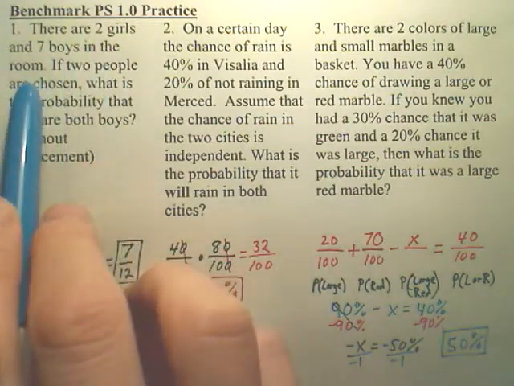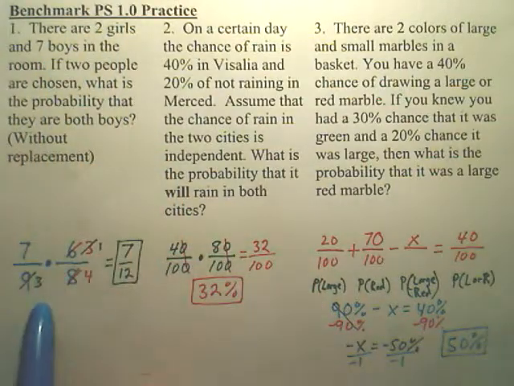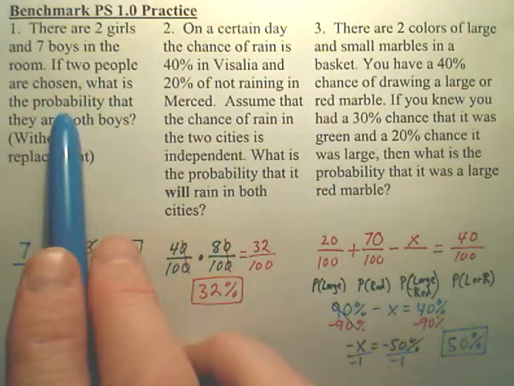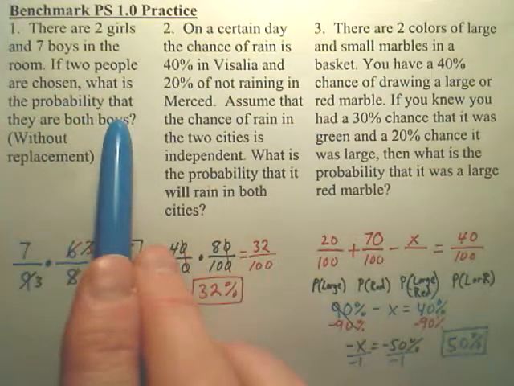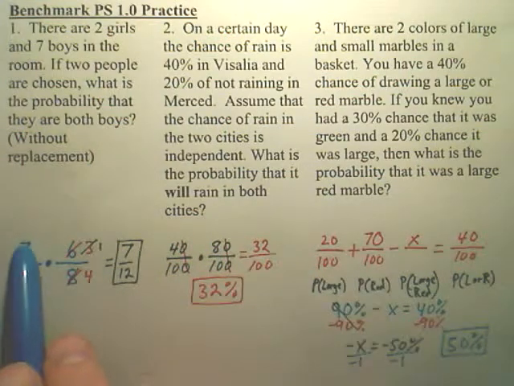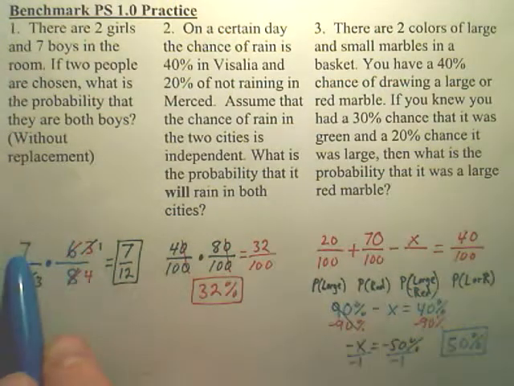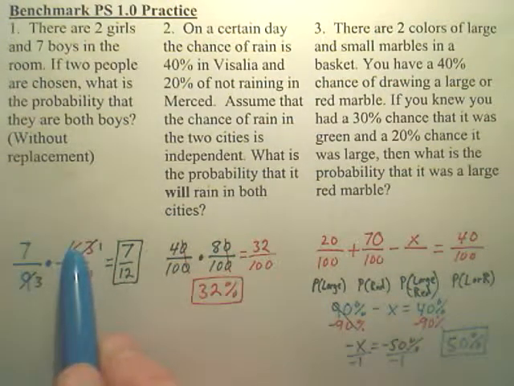Now, for this problem right here, you have 2 girls, 7 boys, so that'd be 9 people altogether. See 9 on the bottom? And what is the probability that they are both boys? You're choosing 2. The probability of them both being boys, well, for the first event, there are 7 out of the 9 are boys. For the second event, there's 1 less person. And since the previous was a boy, and you want another boy, that'd be 6, 1 less.